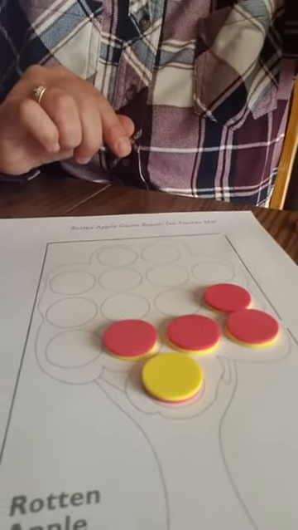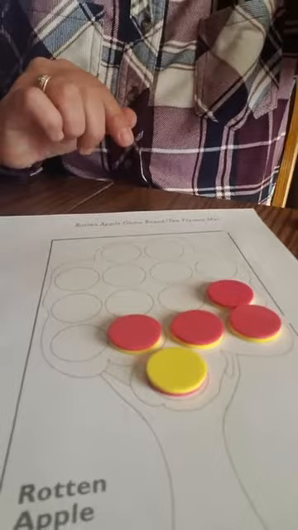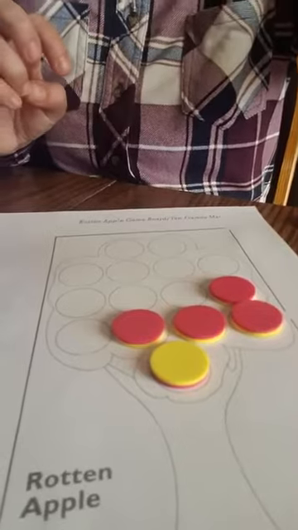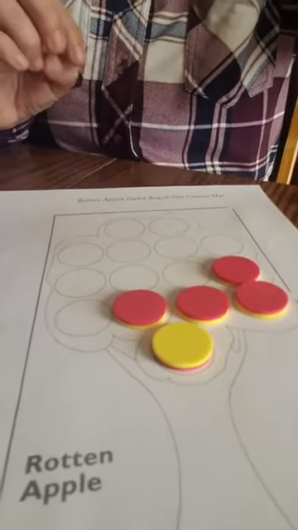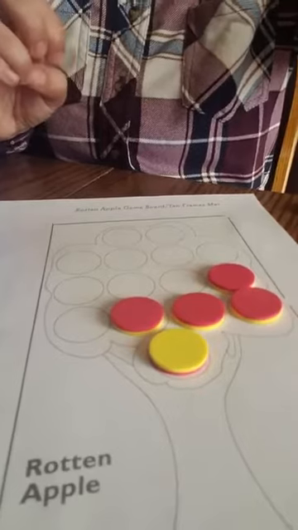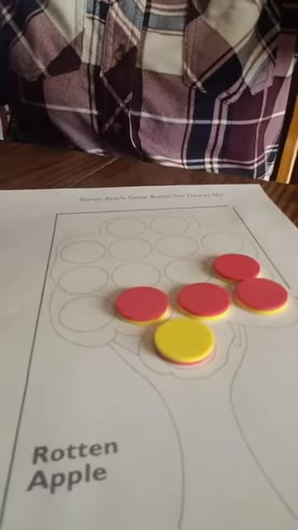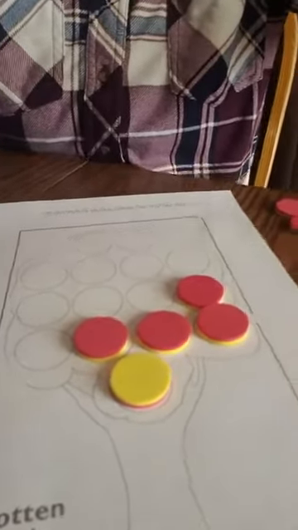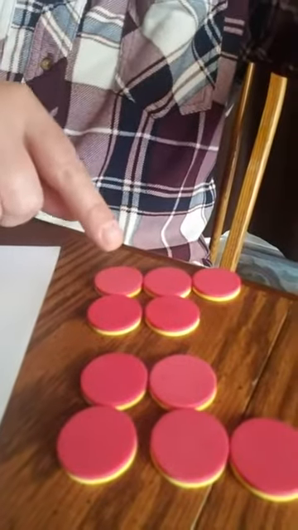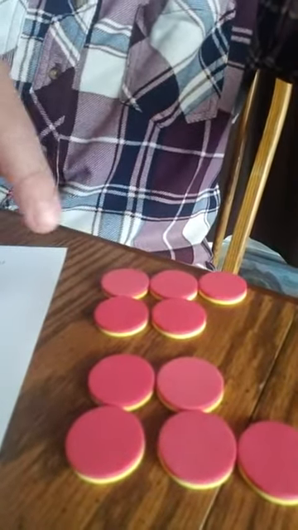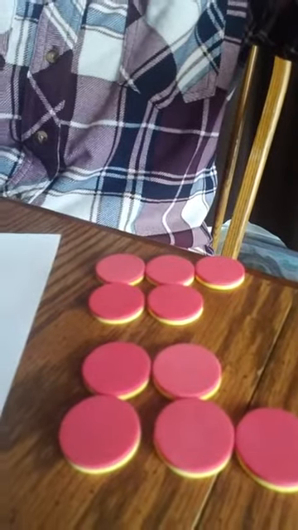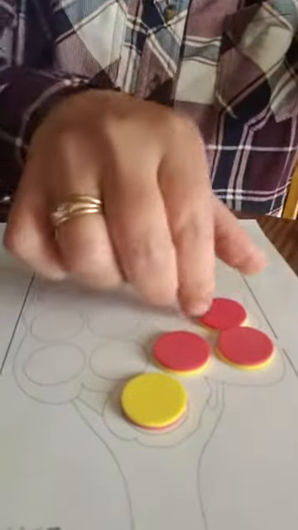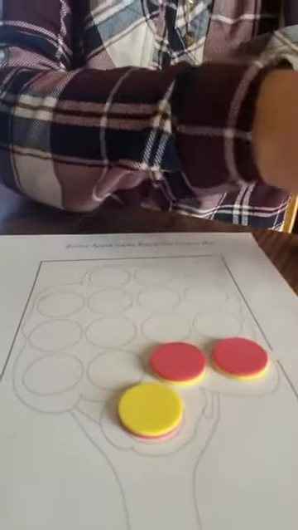Alrighty, player 1 will take an apple and player 2 will take an apple. We have 5 apples left. If we have 5 apples left and we had 15 apples, how many apples have been taken away? If you answered 10 total apples, you are correct. Player 1 takes away an apple and player 2 takes an apple.